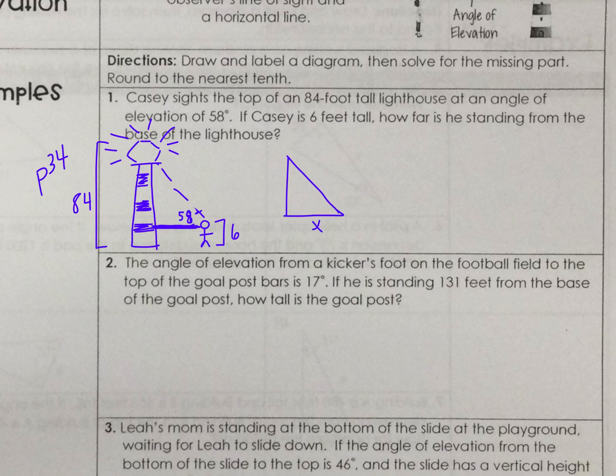I'm looking for that. We know that is 58. And we know this far side of the triangle because the whole thing over here is 84. And if I take away the 6 feet that he is tall, then I will get this part right there. So 84 minus 6 is 78. So now I have enough information to use sine, cosine, or tangent to solve it. I need you to solve this triangle in number 1.